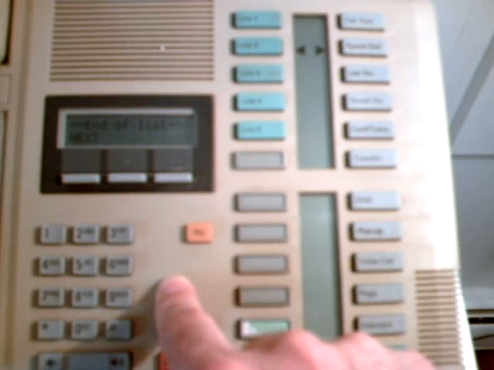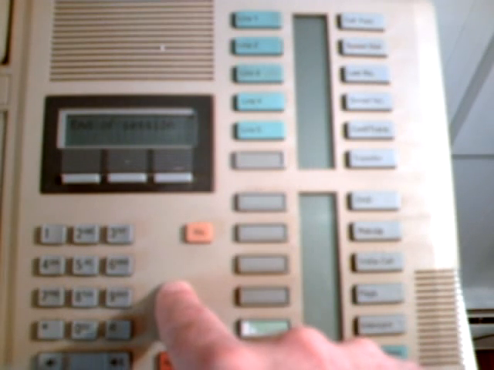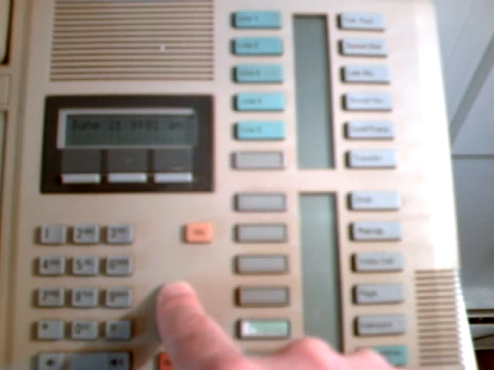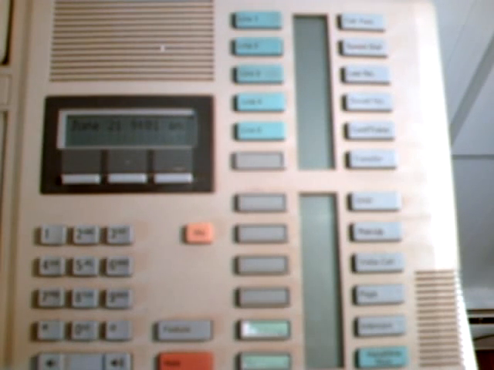At this point, you can just simply hit release. It says end of session, and then it should display the new time as you've changed it. In another video, I will cover how to change the time on some of the older versions of the Norstar software.